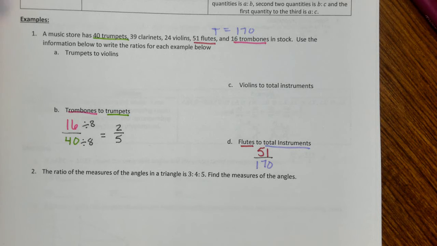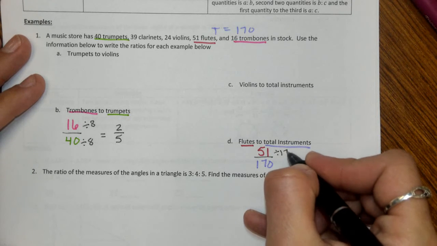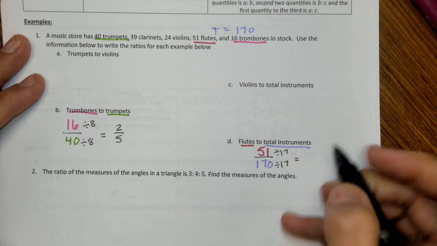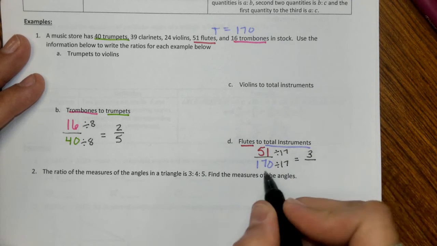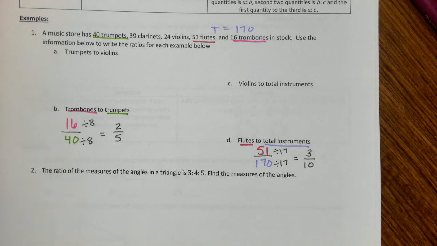Most people are going to look at this and think this is simplified. In fact, this can be simplified. 51 and 170 can both be divided by 17. I know it's a little hard to see there, but when we divide 51 by 17, we get 3. 170 divided by 17 gives us 10. Our ratio simplified would be 3:10.